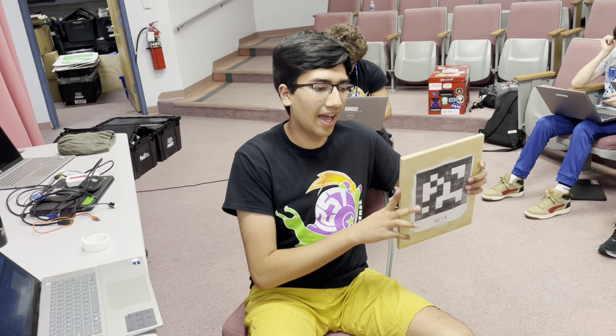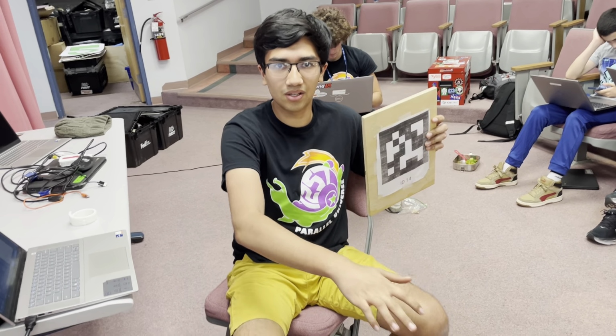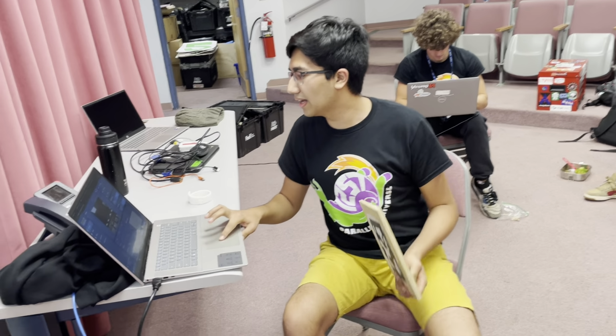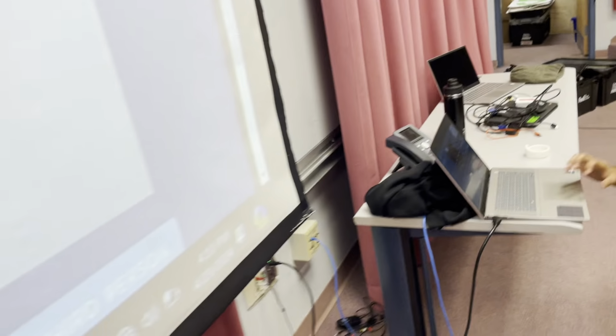Now we're going to talk about PhotonVision. Basically, PhotonVision is our vision system to look at AprilTags and figure out where the robot's position is on the field. Here, let's look at an example of how it works.